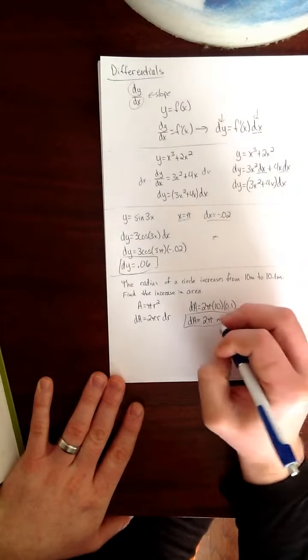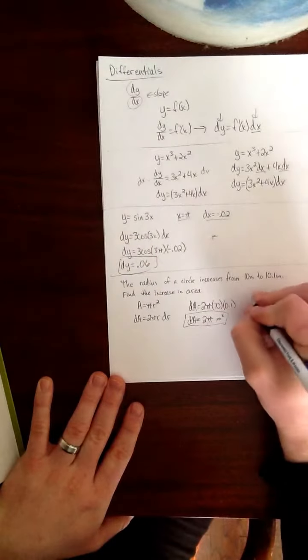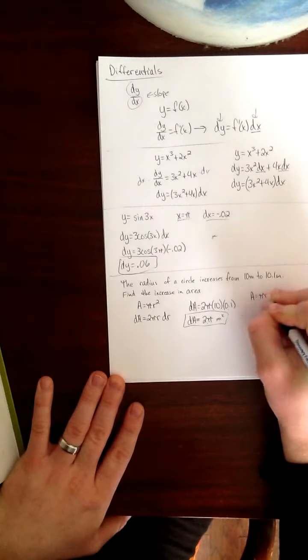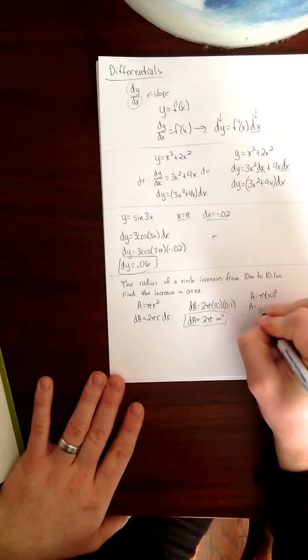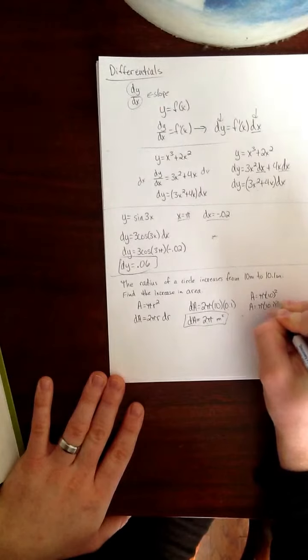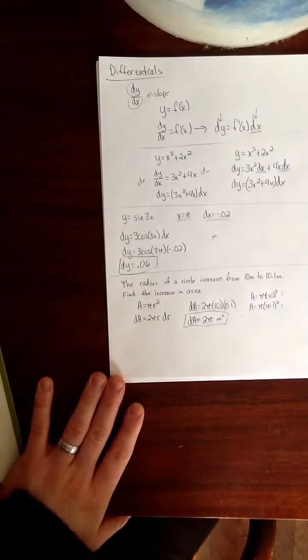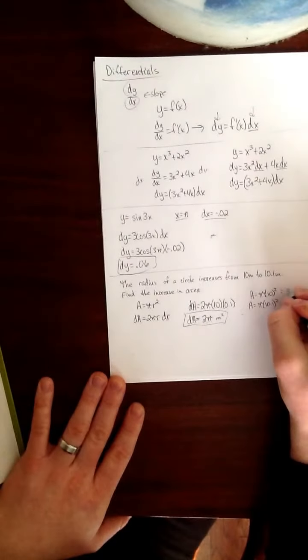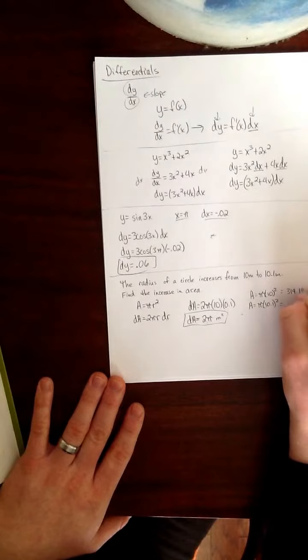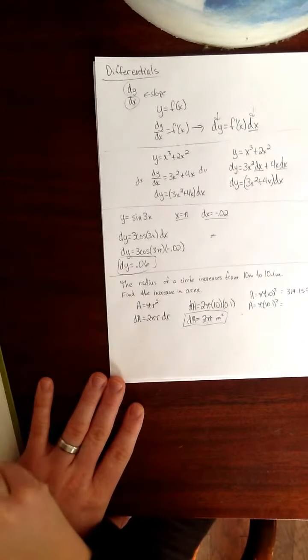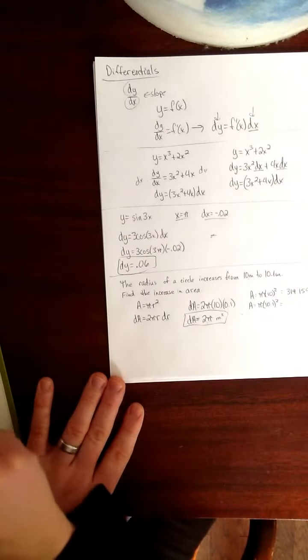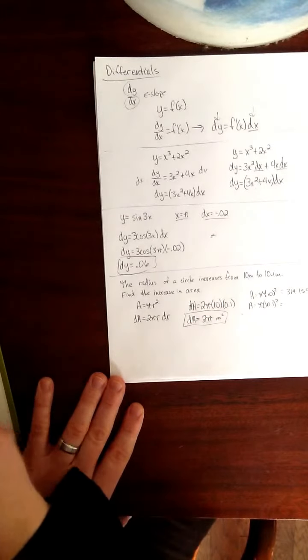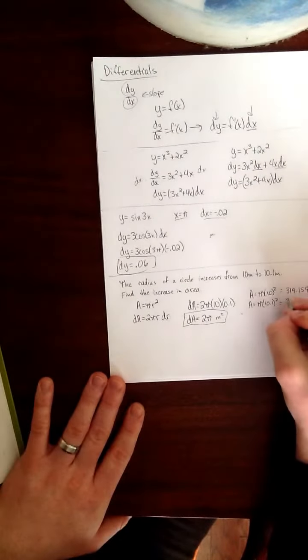Because if we do the actual area equals pi r squared, so pi times 10 squared versus pi times 10.1 squared. Let's see how far were we off. 100 pi. This would be 3, 4, 5, 9. And the other one would be 320.473.